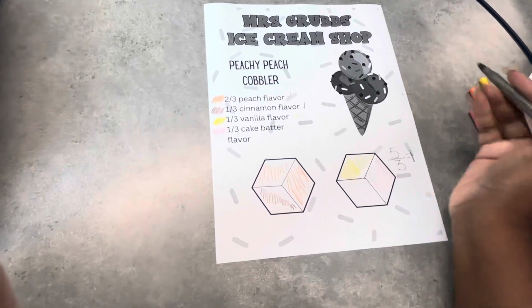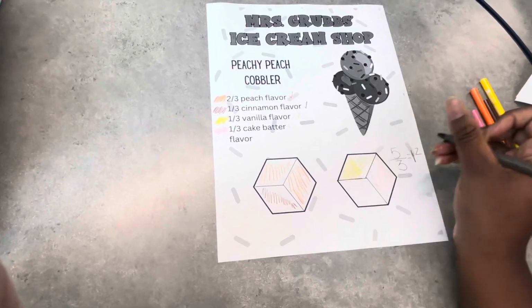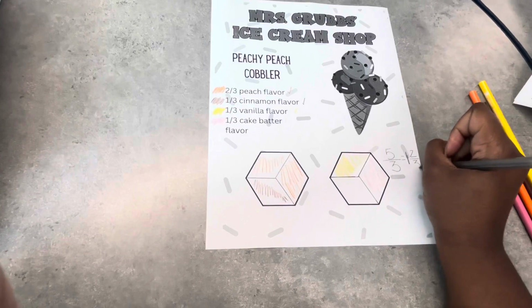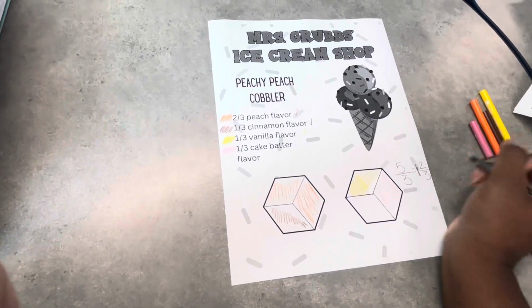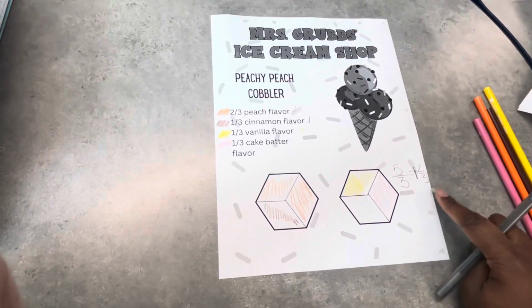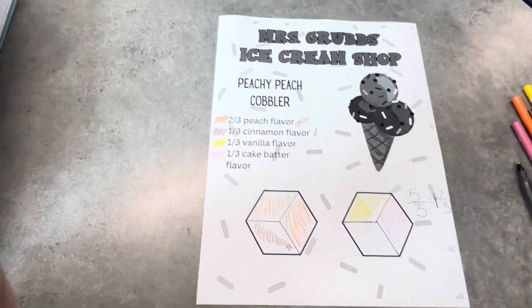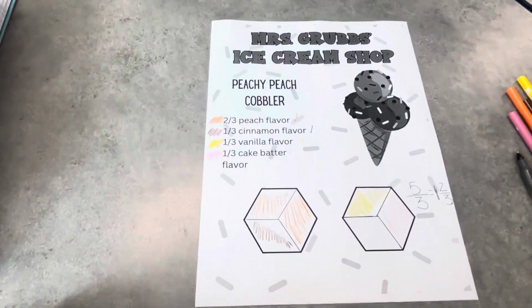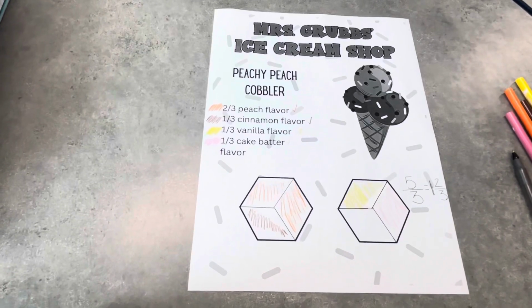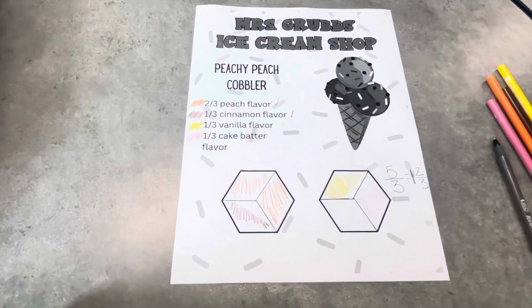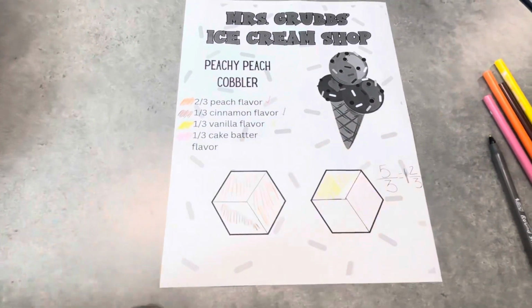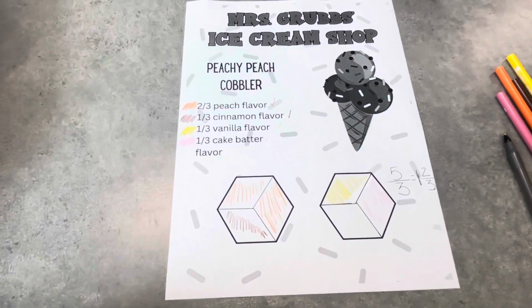So I have 1, 2 parts out of those 3 that could have been used, okay? So 5/3 is the same thing as 1 and 2/3. So in order for me to make my Peachy Peach Cobbler ice cream, I would need to have a total of 5/3 or 1 and 2/3 of flavoring, okay?